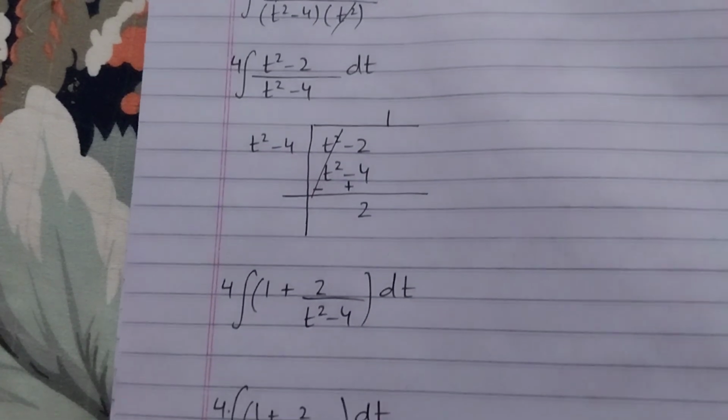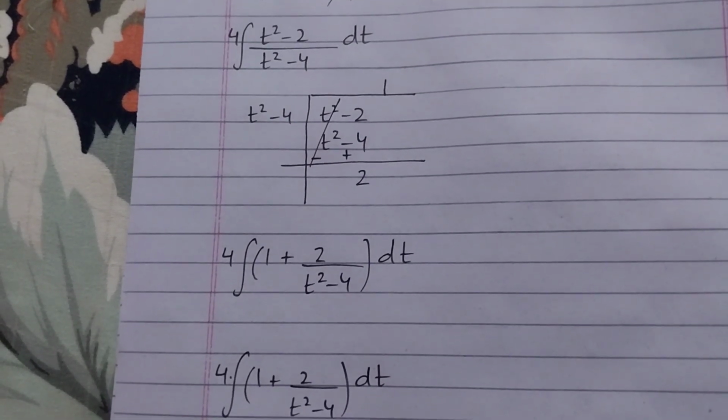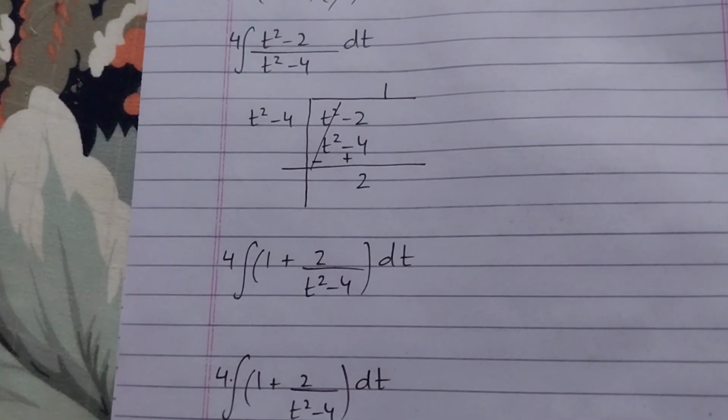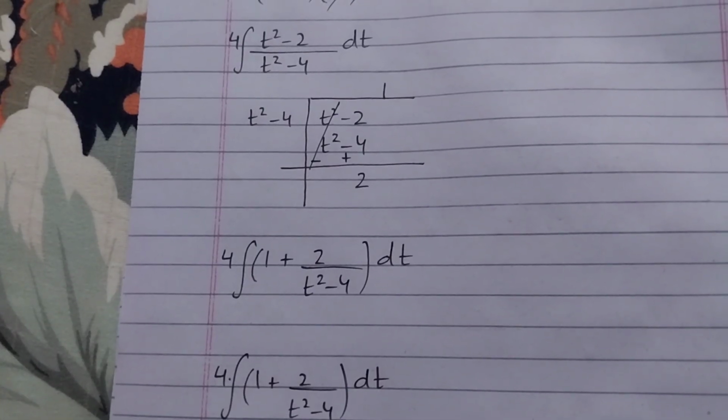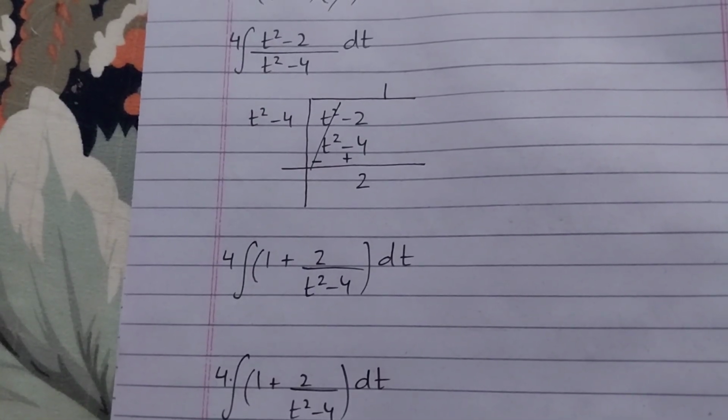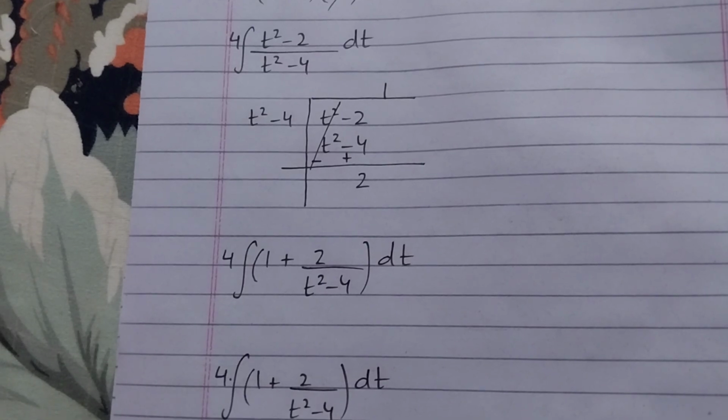So now we can use the Chinese remainder theorem, which just simply states that whenever we have a fraction and we use division to write it, we simply write it in the form of our quotient plus our remainder divided by our divisor. So quotient was just 1 plus remainder was 2 over the divisor, which was t square minus 4.